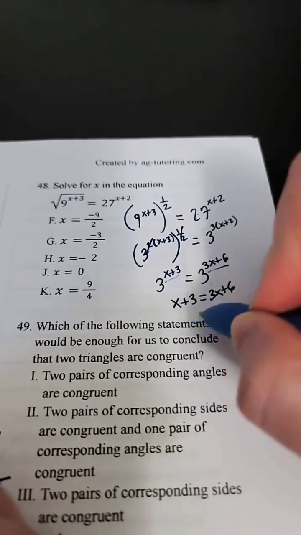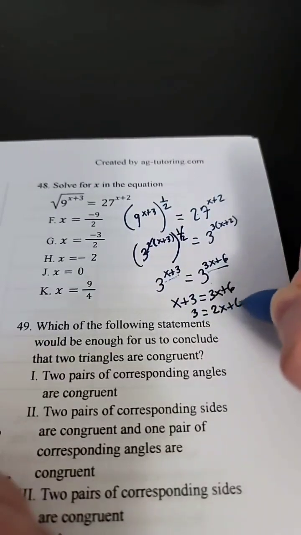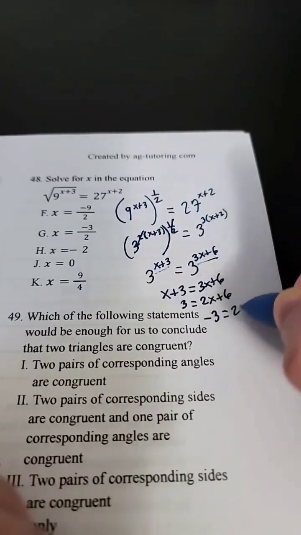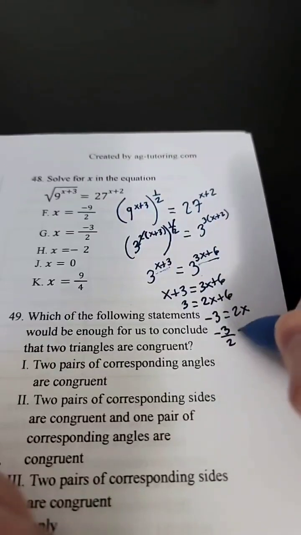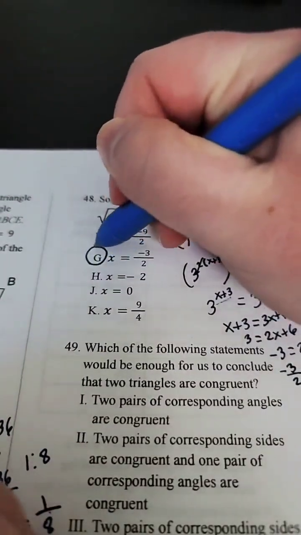So I'm going to subtract x from each side. That's going to give me 3 is equal to 2x plus 6. Then I'm going to subtract 6 from each side. That's going to give me -3 is equal to 2x. Then I'm going to divide by 2 to get x by itself, and that's going to give me -3/2 is equal to x. So that's going to be G.